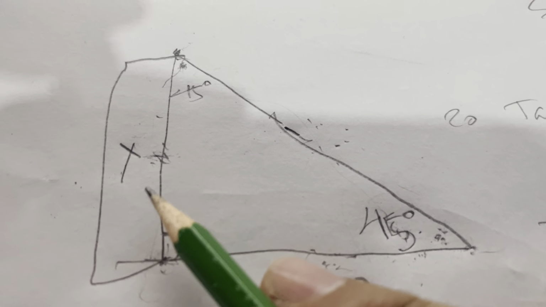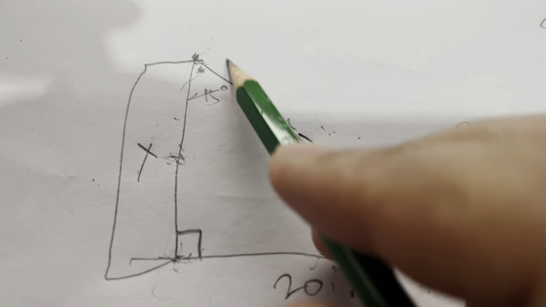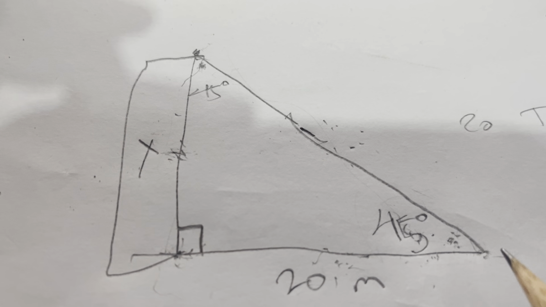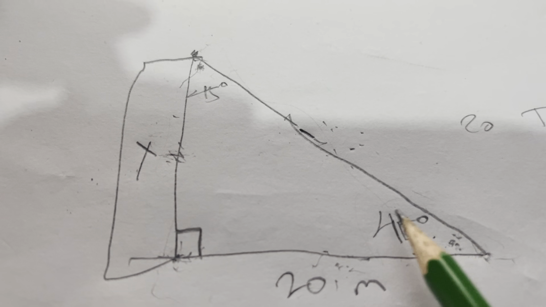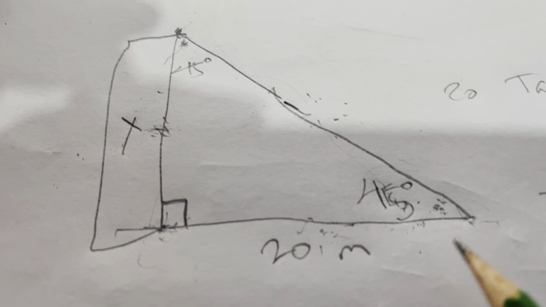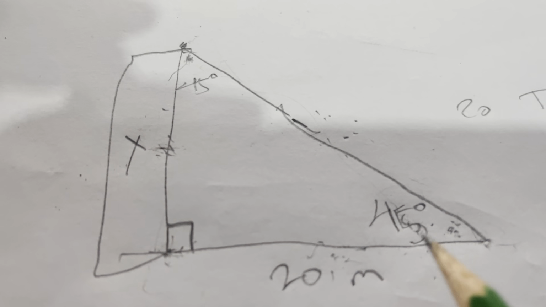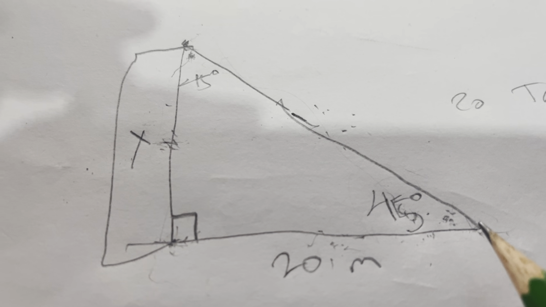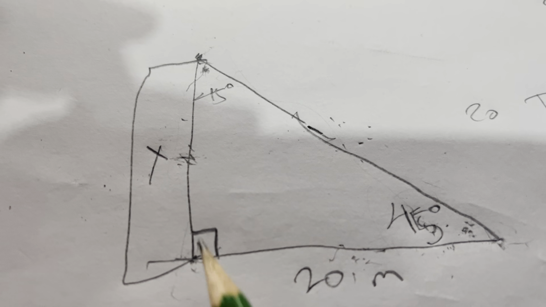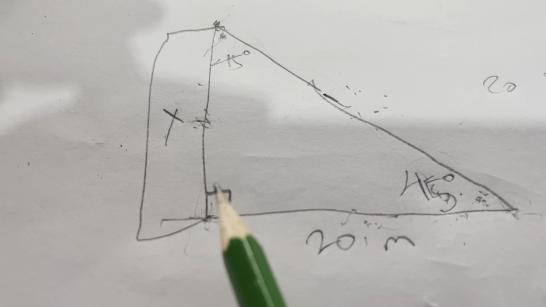Using basic trigonometry, drawing this picture is probably the hardest part based on the description. The angle of elevation is here, angle of elevation, not depression, there's a big difference. Then this angle would be pointing down. But we're talking about elevation, so it's going up, and it is 45 degrees, from a point on the ground which is 20 meters from the base. So this is the hard part. Now find out the height of the hotel.